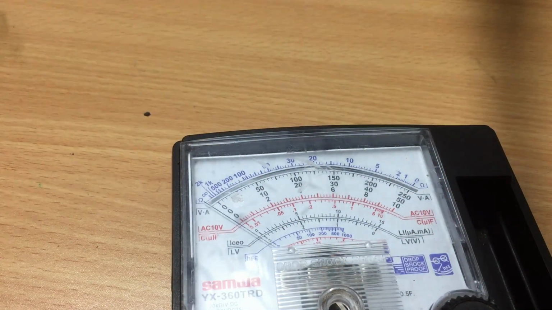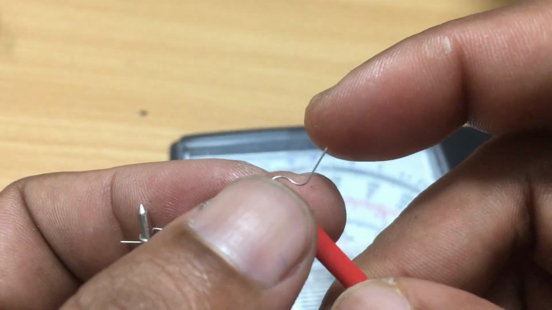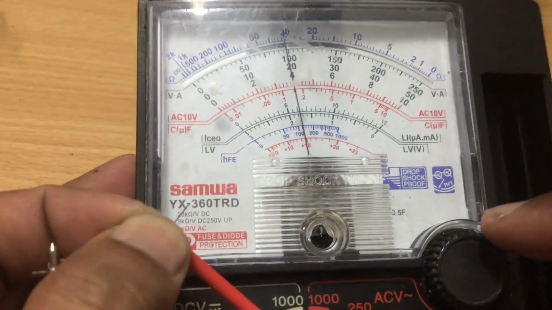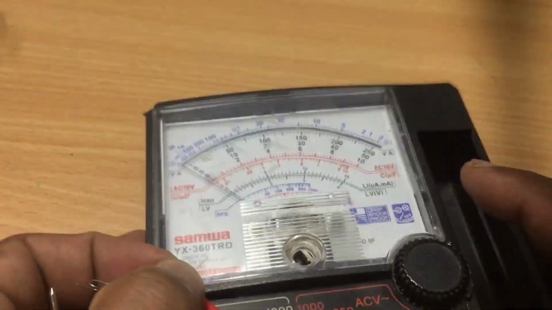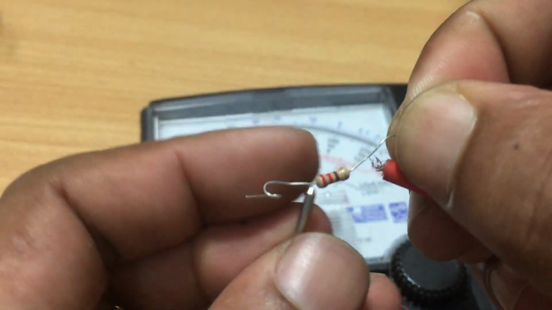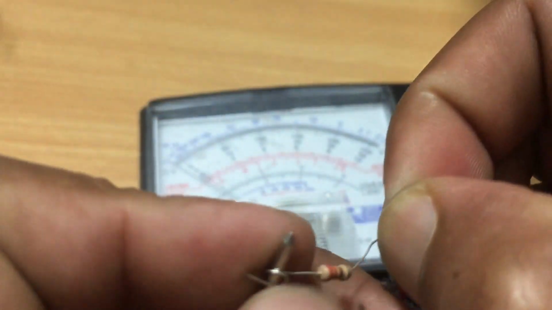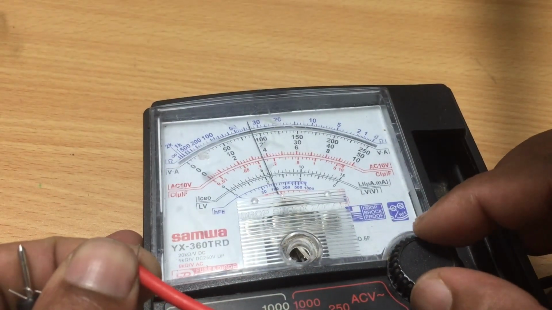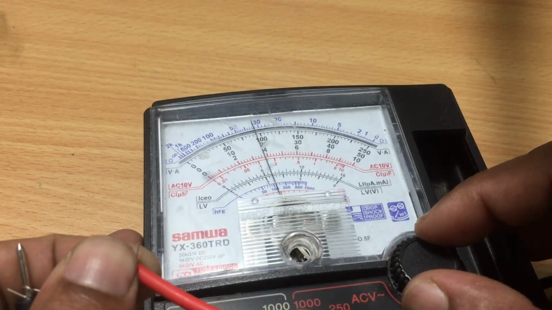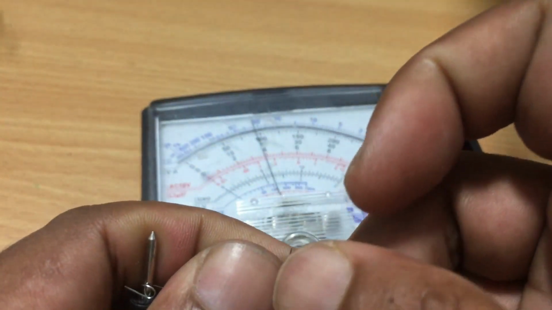Then when you check this, you can put it here, ohm level 1. It must be 220. Then it is to be 220.